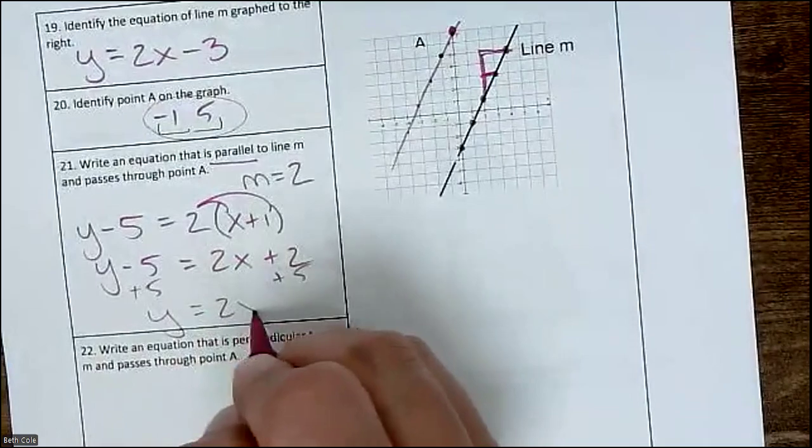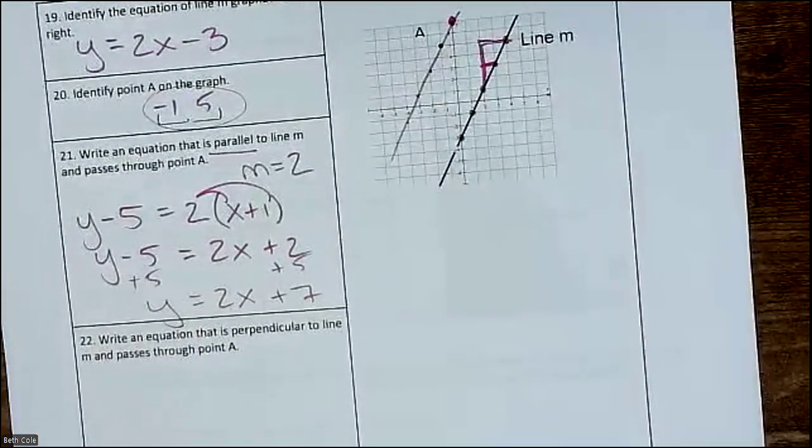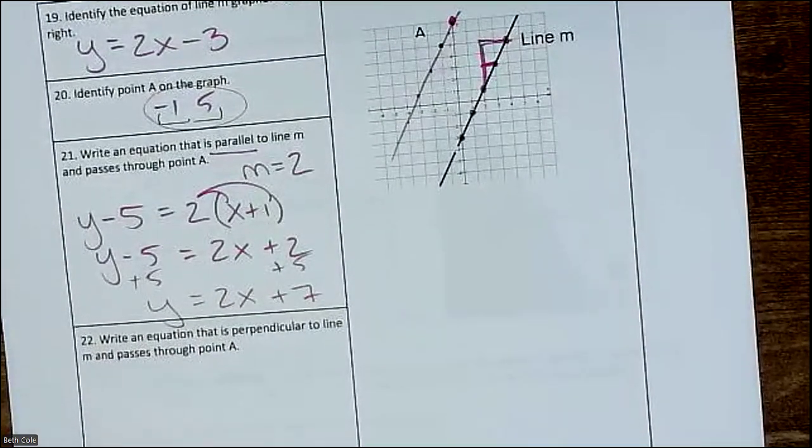So it'd be y equals 2x plus 7. I mean, yeah, if your answer's right, I'm going to mark it right. But if it's wrong, I can't give you any partial credit. So I recommend writing the steps, is my 2 cents. You can do whatever you like with that.